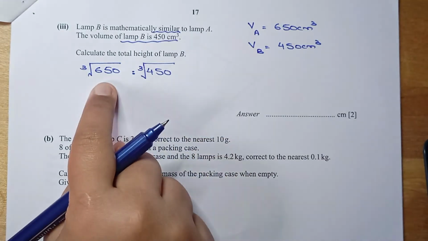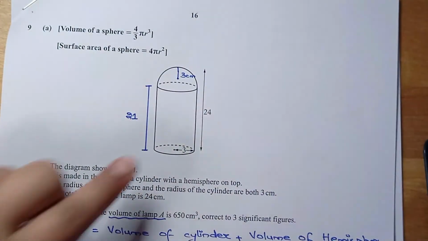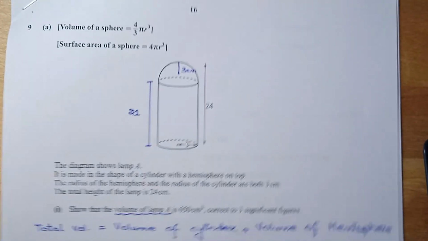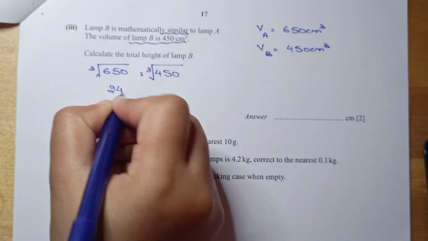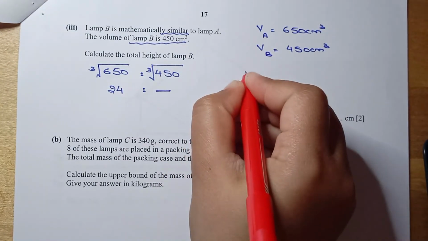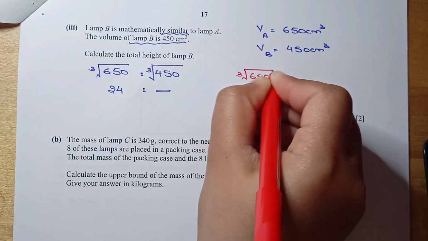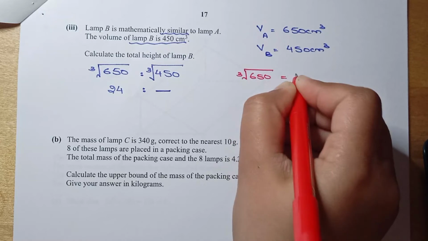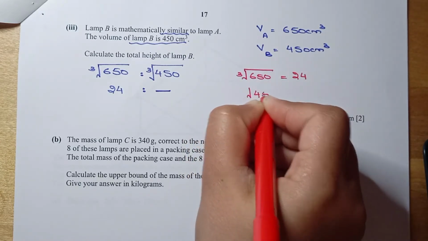So this is the volume for the first lamp. And what is the total height of the first lamp? The total height of lamp A is 24, right? So if the total height for lamp A is 24 and we need to find the total height for lamp B, we can say the cube root of 650 is the volume for lamp A and its height is 24, and what is the height for the second lamp?